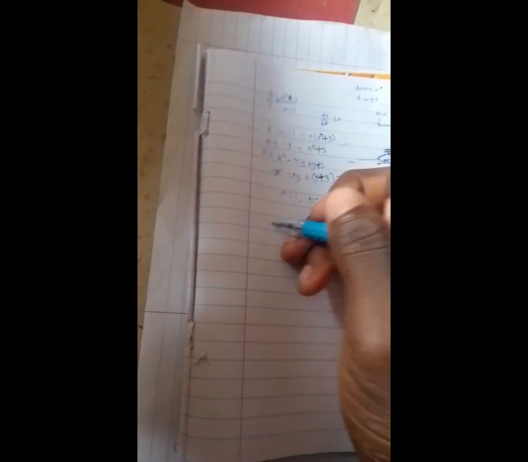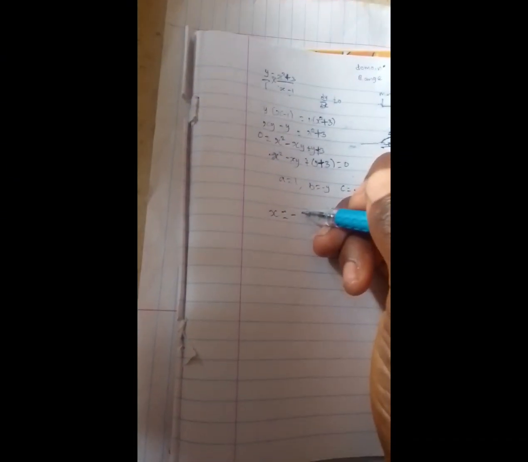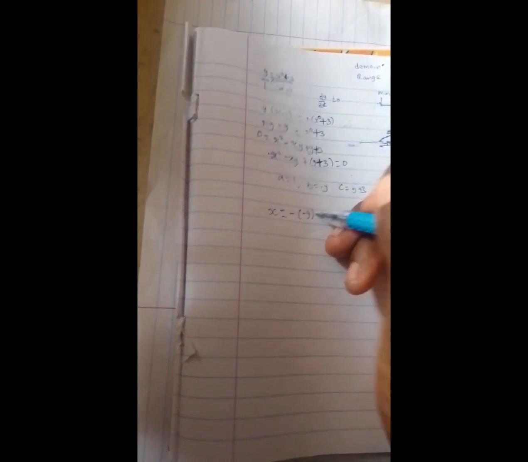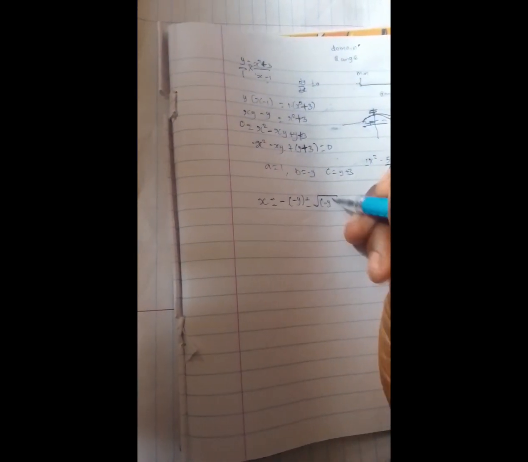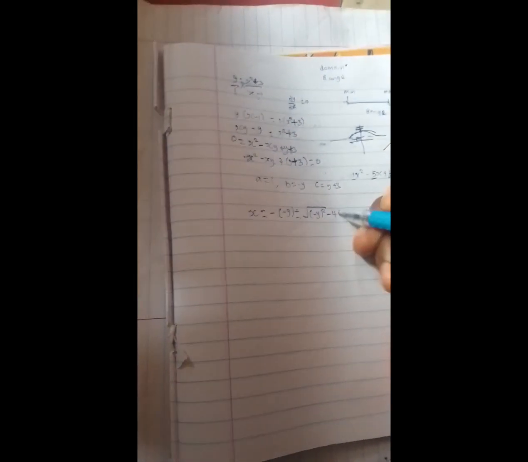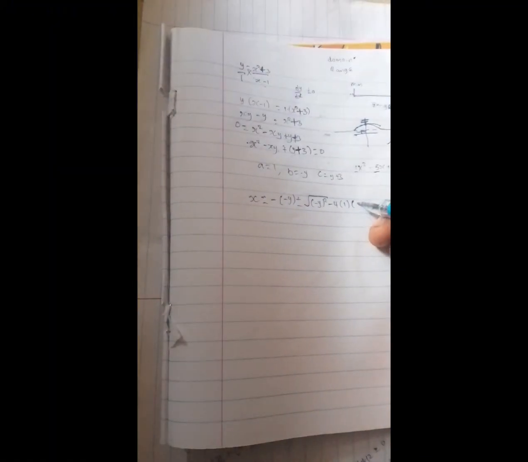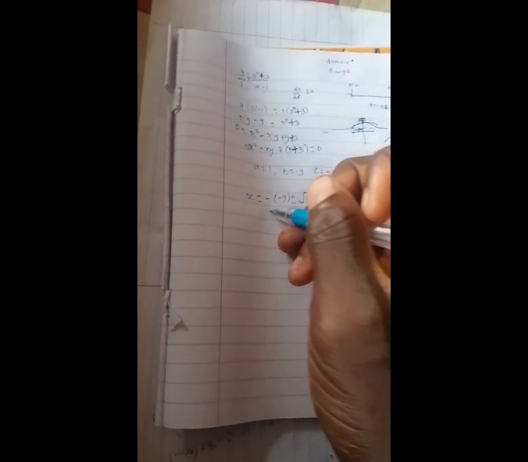So that means my x, using the almighty formula, is equal to minus b plus or minus the square root of b squared minus 4ac, all over 2a. My b is minus y, so minus b is y, and b squared is minus y squared, minus 4 times a, which is 1, times c, which is y plus 3. Because of this square root, I change this into a plus, for it to be easy for us to work with.